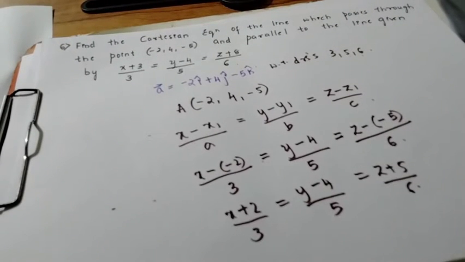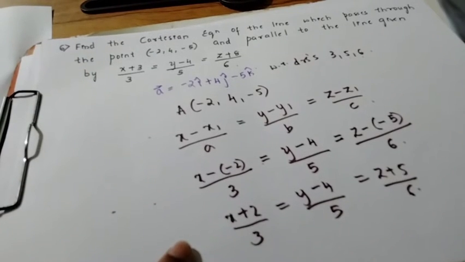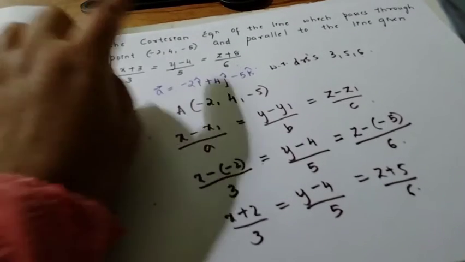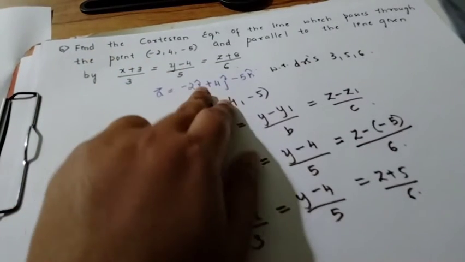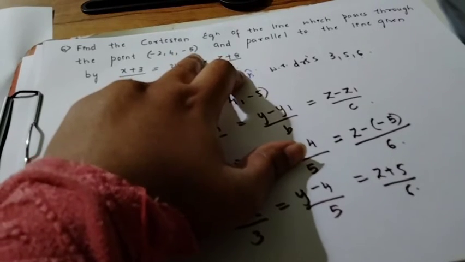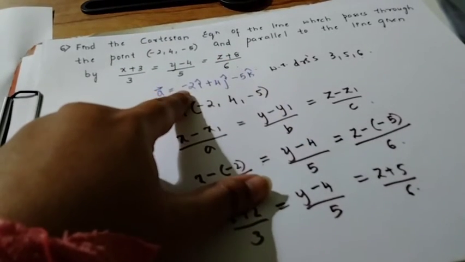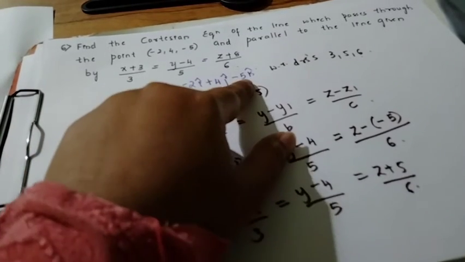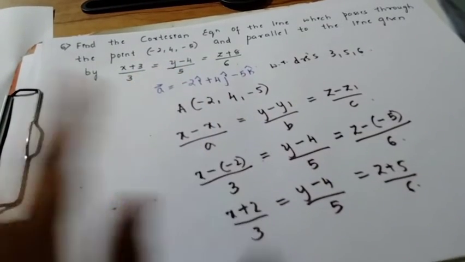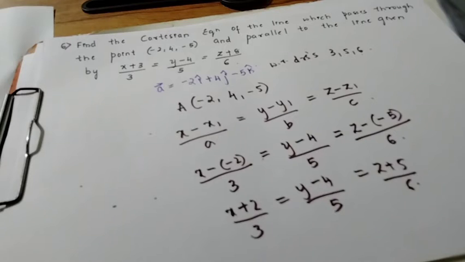So a point and a line parallel to it, where the parallel line is given in Cartesian form. You now have to find another line parallel to this, and you have to find it in which form? Cartesian equation only. So to find that, I take the point and represent it with respect to the position vector. It becomes 2i plus 4j minus 5k. So here you get the x1, y1 and z1 values. Direction ratios same, 3, 5, 6. Then you have to write the Cartesian equation. So this is the sixth example.